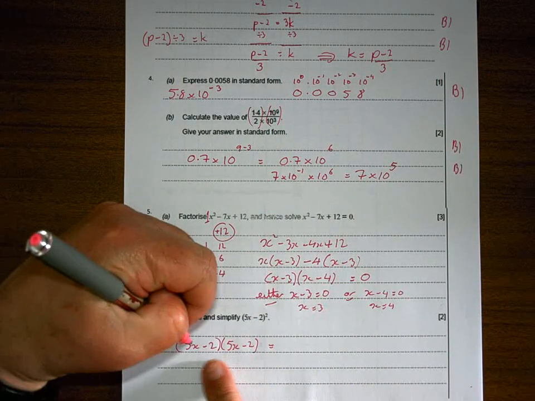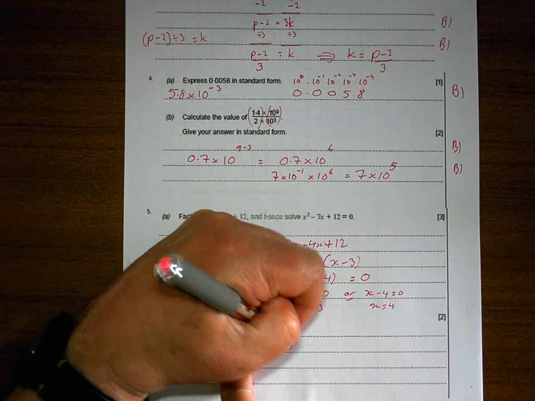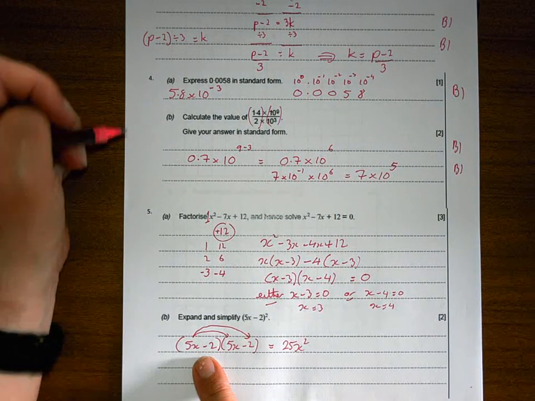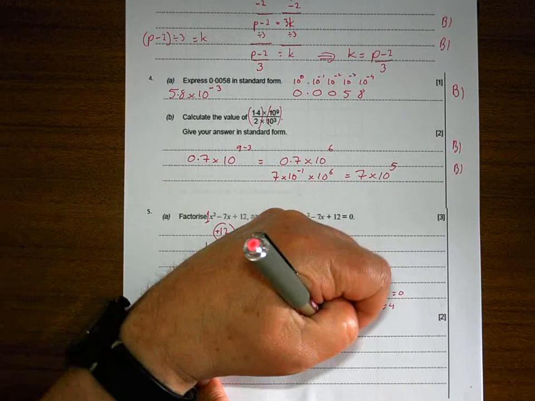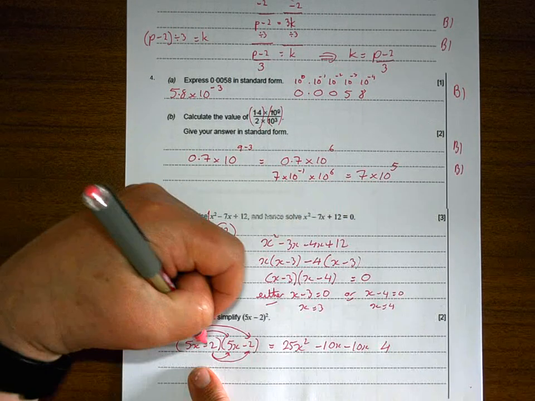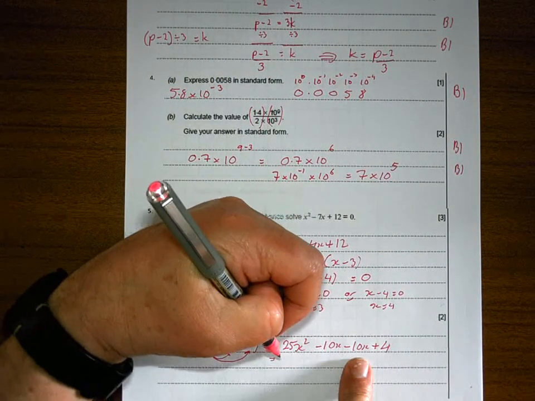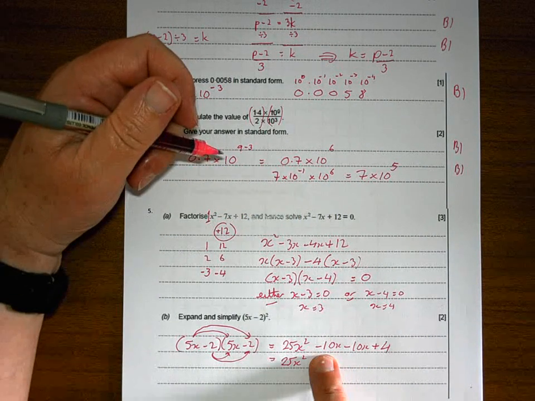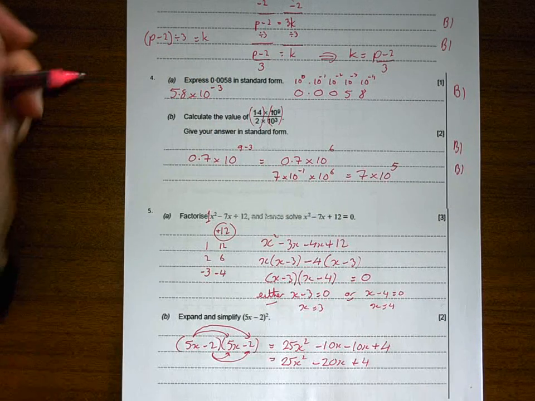So you do first, that one times the first in that bracket, 25x squared. Outside would be 5x times negative 2, minus 10x. Inside also minus 10x, and then last would be 2 times 2 is 4, minus times a minus is a plus. You can tidy that up a bit because we've got two values in the middle. 25x squared minus 10, take away another 10, takes you to minus 20x plus 4.